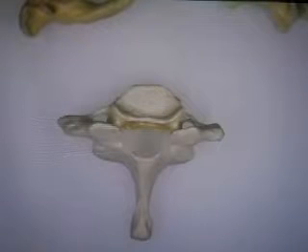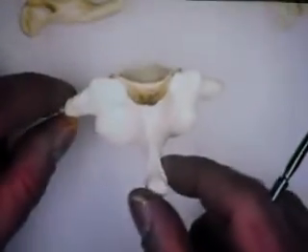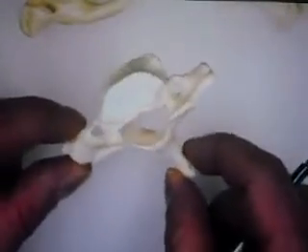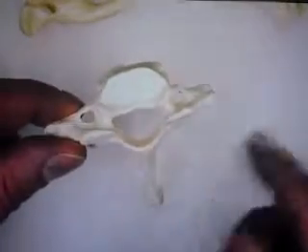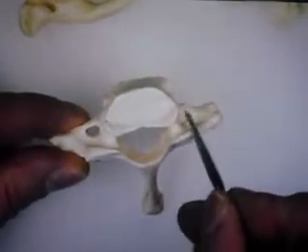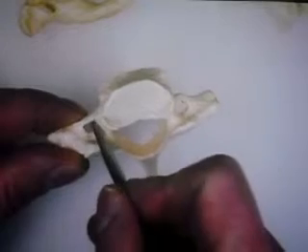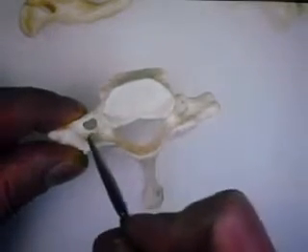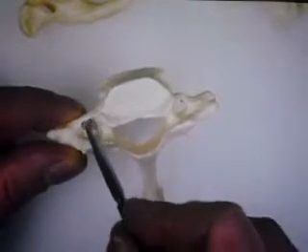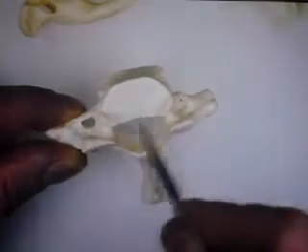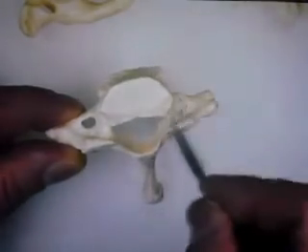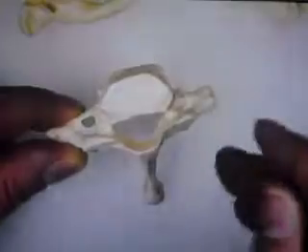So what we're going to learn now is how to distinguish the different vertebrae from each other. What we are looking at here is a cervical vertebrae. Cervical vertebrae are distinguished by having these holes here on the sides in their transverse processes. Those holes are called the transverse foramens, and these are the only vertebrae that have those.